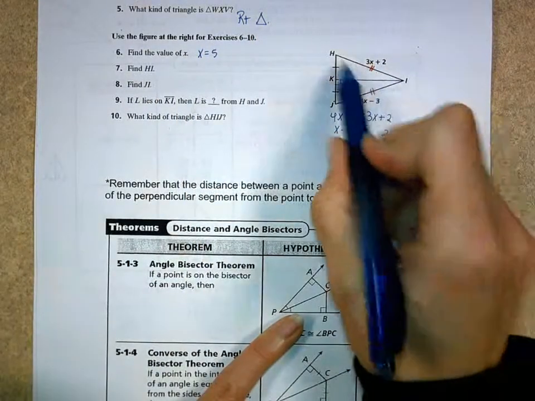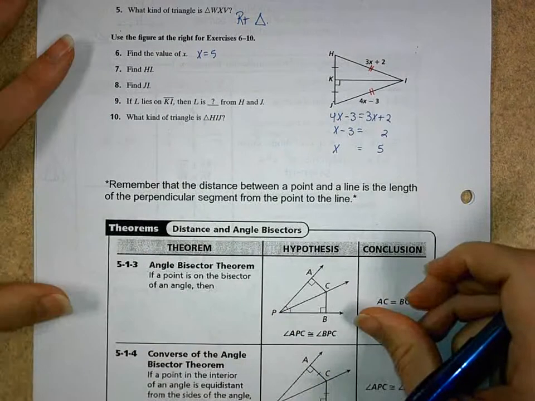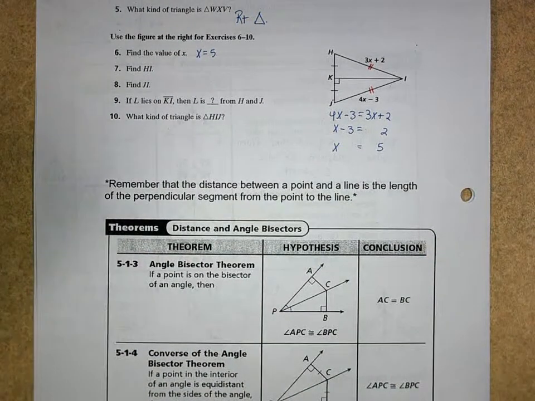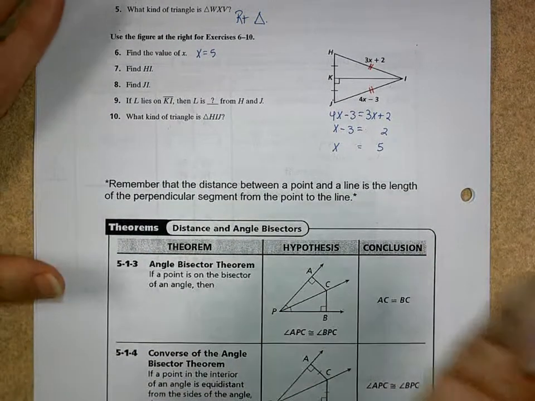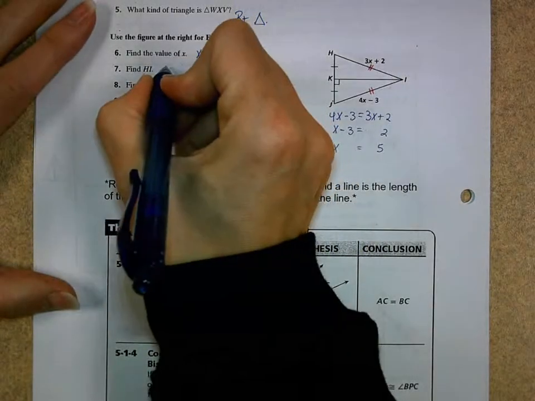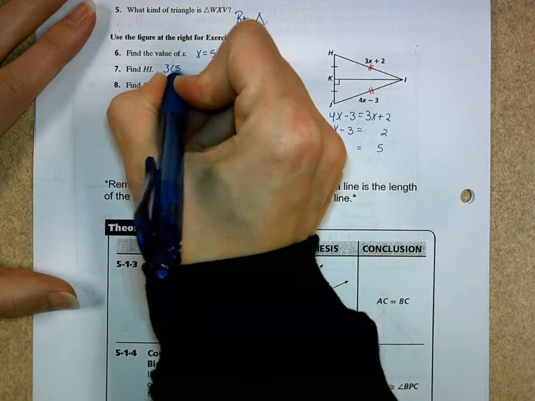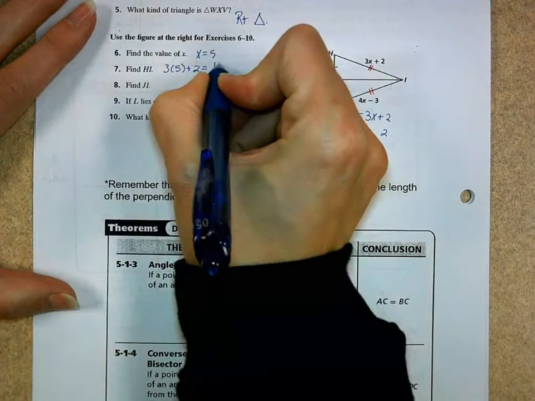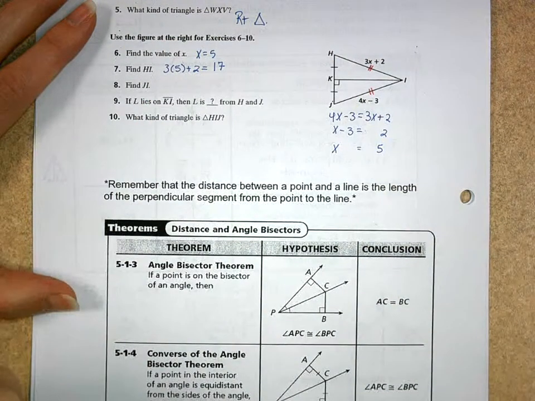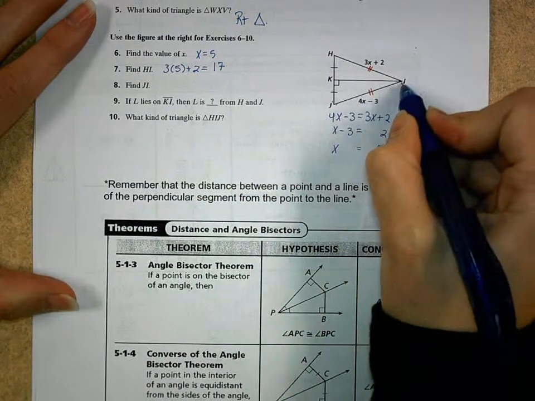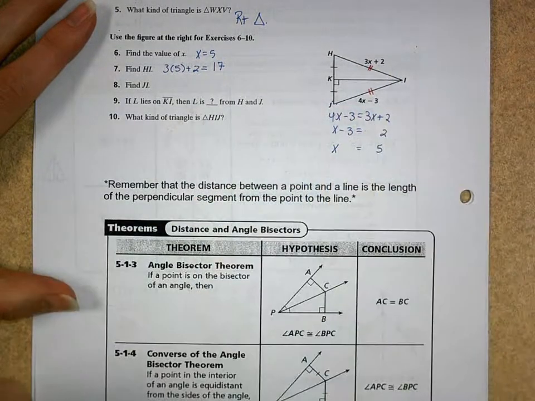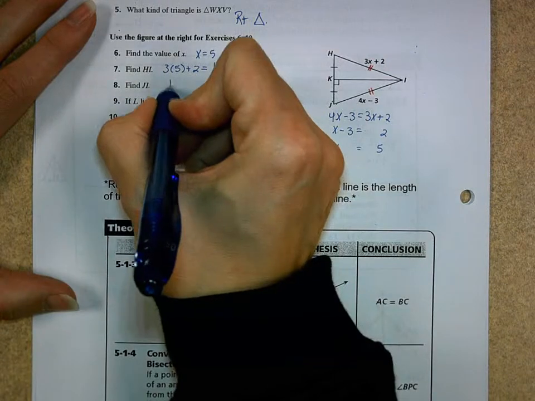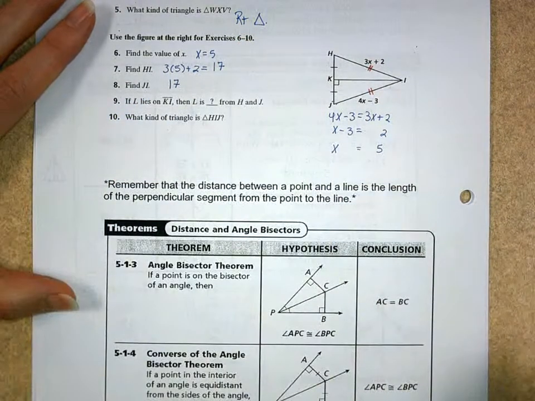Now they want to know the length of segment HI. So what do we have to do? That's right, plug and chug, or plug it in. So we have here 3 times 5 plus 2. What's that going to be? 17. Well, what's the length of segment JI? Well, it's the same as the length of segment HI. So I know there's 17.